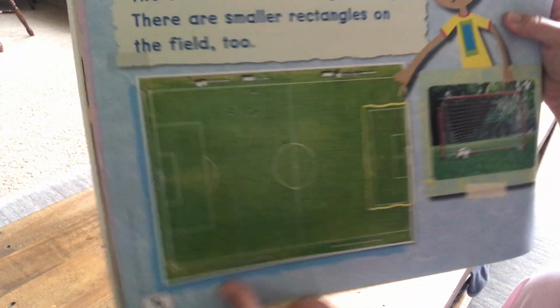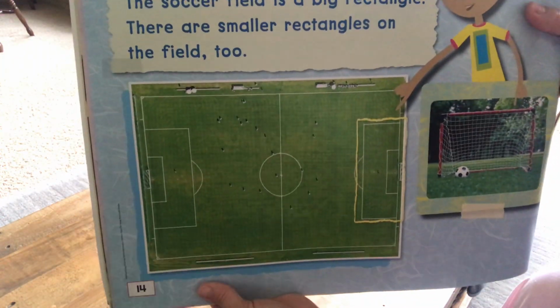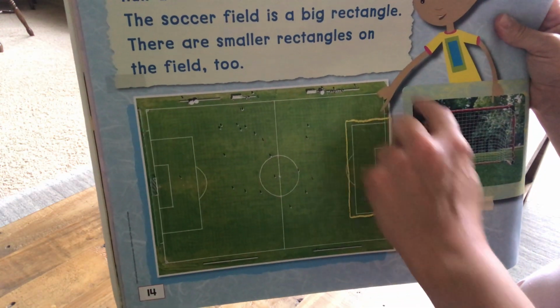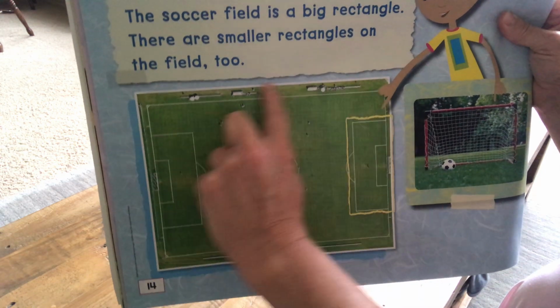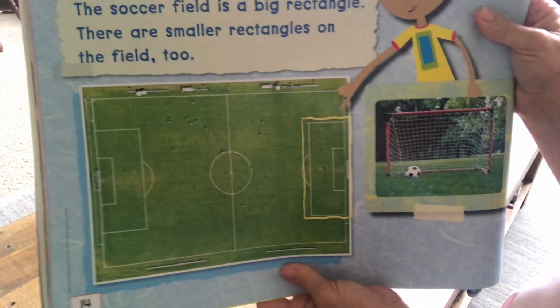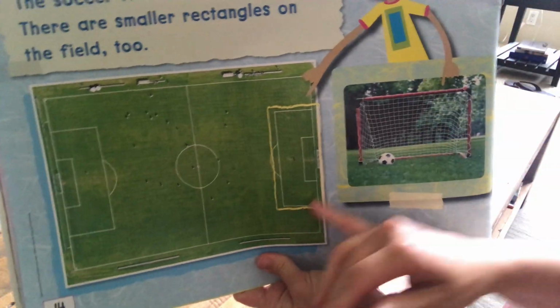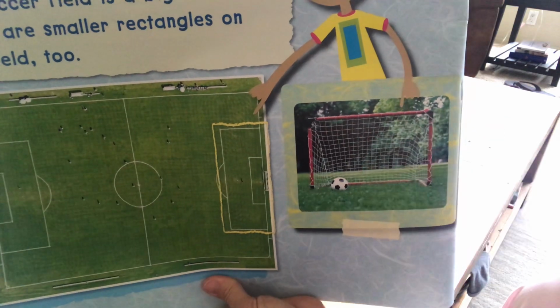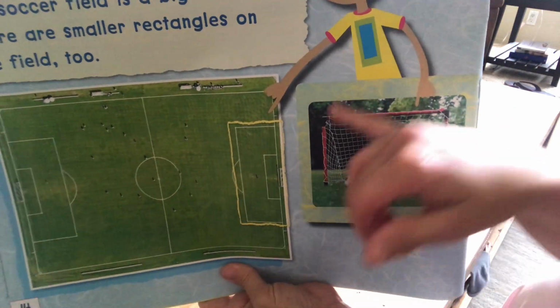Let's go to rectangles. Run down the field. The soccer field is one big rectangle. There are smaller sides on two of the sides, and then longer sides on two of the sides. This is a rectangle. And there are big rectangles and smaller rectangles on the field too. The frame of the soccer goal is also a rectangle.